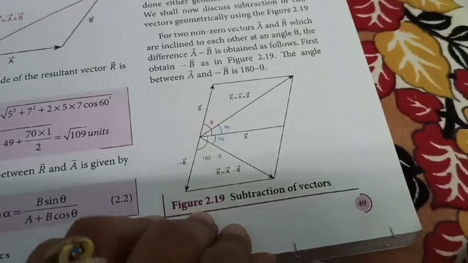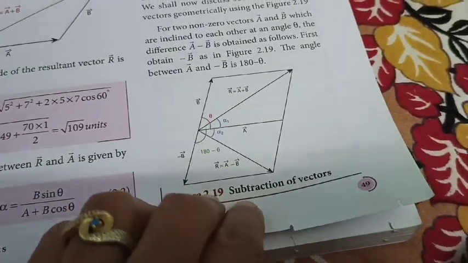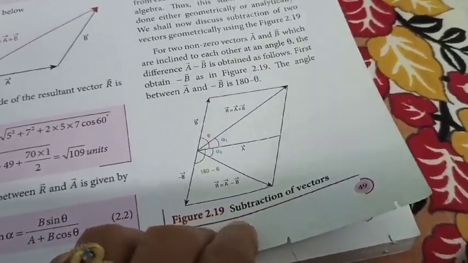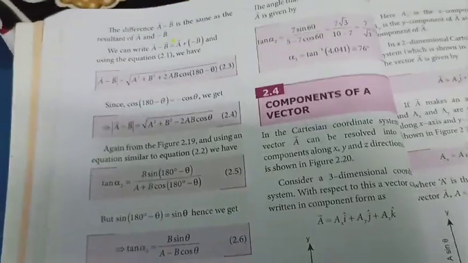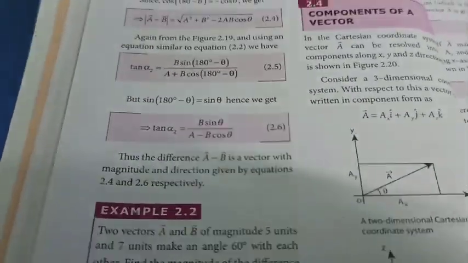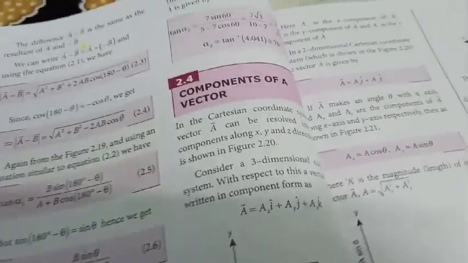This is a 2-mark question. Draw the diagram also. Sometimes it is 3 marks also. Here, tan alpha equals b sin theta by a minus b cos theta. And concept of vectors.